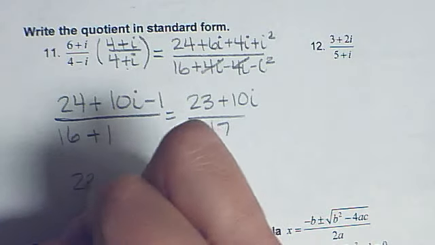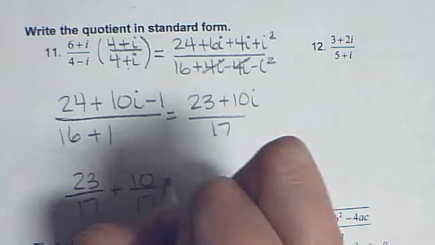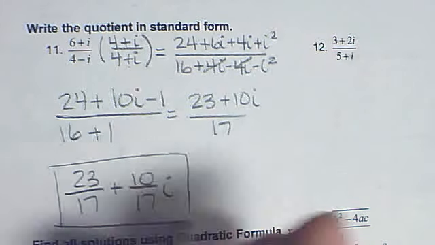And I divide the problem into its two parts. So I have 23 over 17 plus 10 over 17i. It's in standard form, so I'm done. Let's look at number 12. It is very similar to number 11.